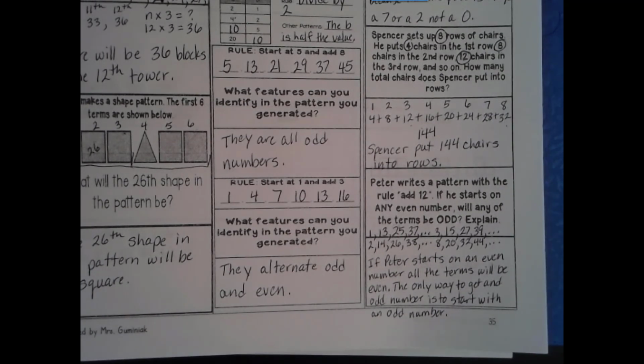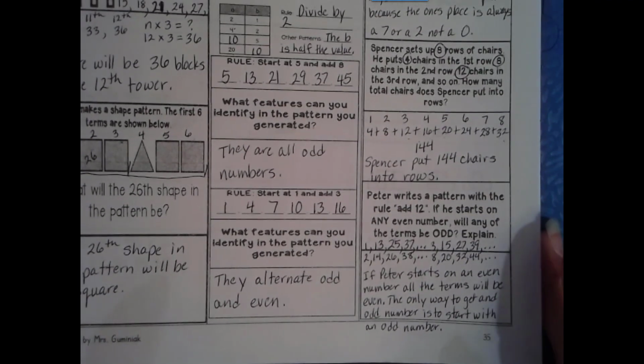So this is a variety of ways that we can look at patterns, that we can look at rules, we can generate patterns, we can look at patterns and see what we notice from them. All these different things are what math is based on. So now it's time for you to do your 3-column notes.